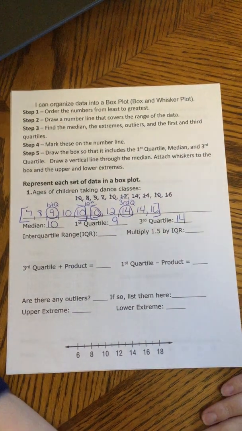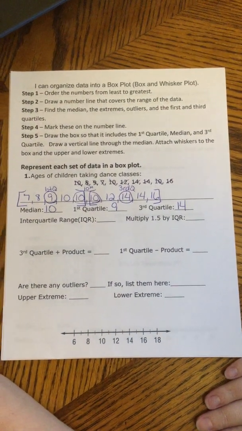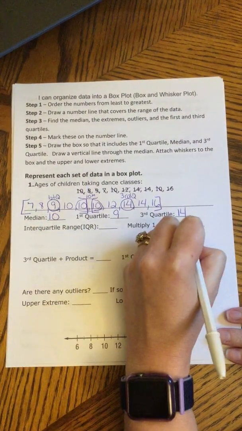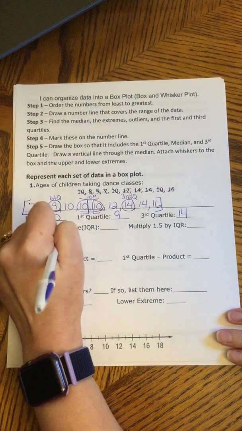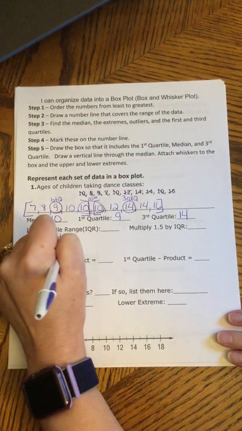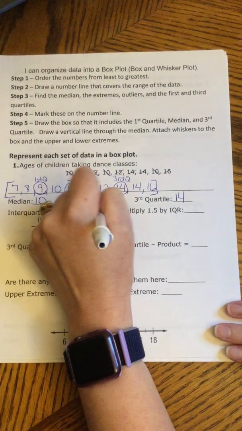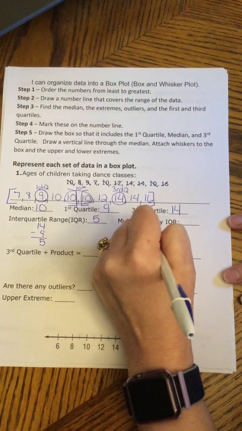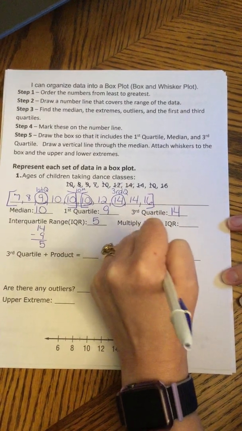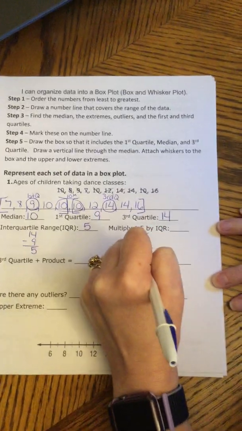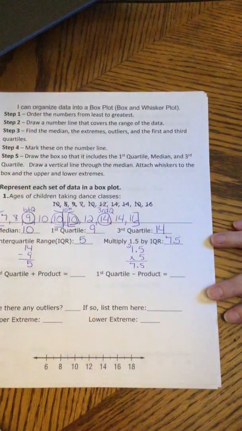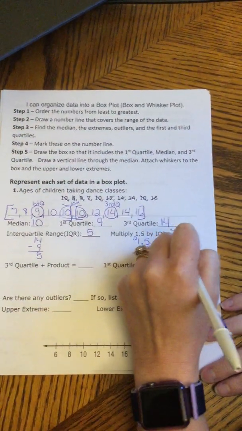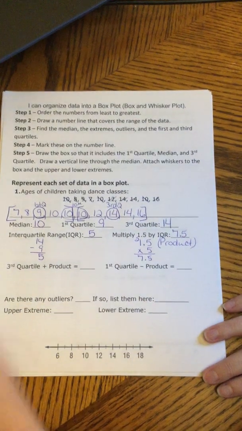All right, and then we find our interquartile range. So the interquartile range is the difference between the third and the first quartile. So 14 minus 9, which is 5. And then we multiply that by 1.5. Put in the decimal. Okay. Now, this is our product, and I did forget to write that down.